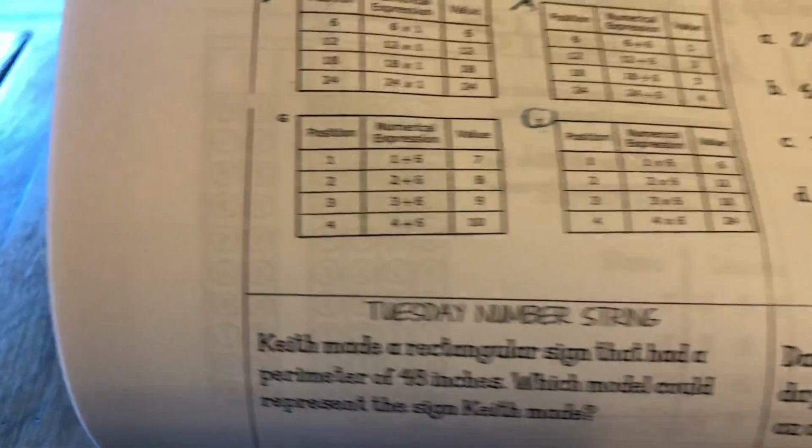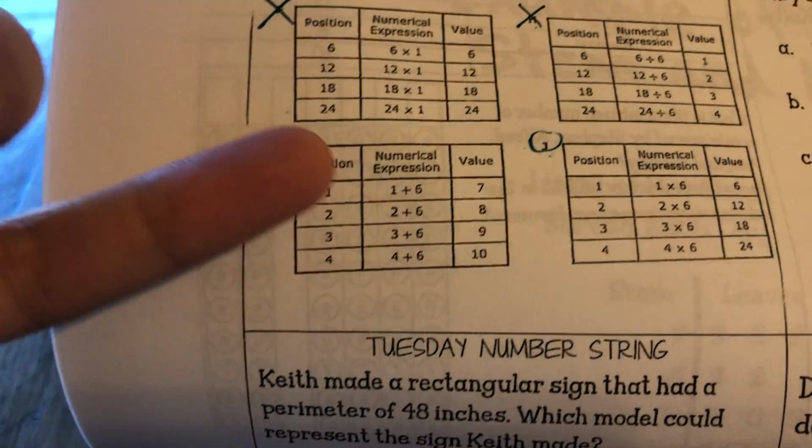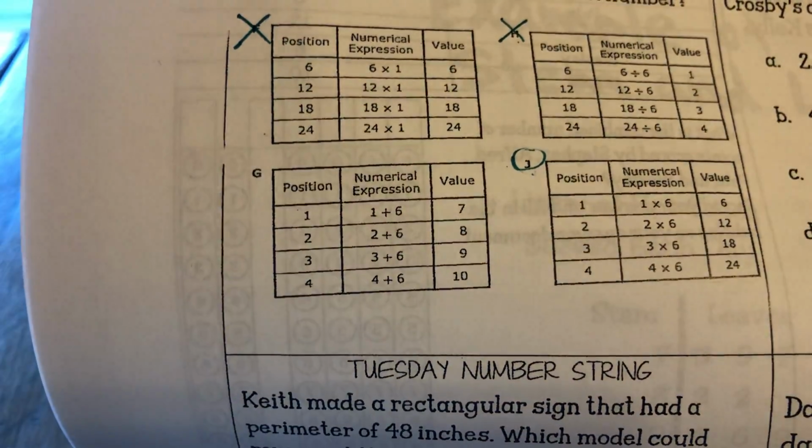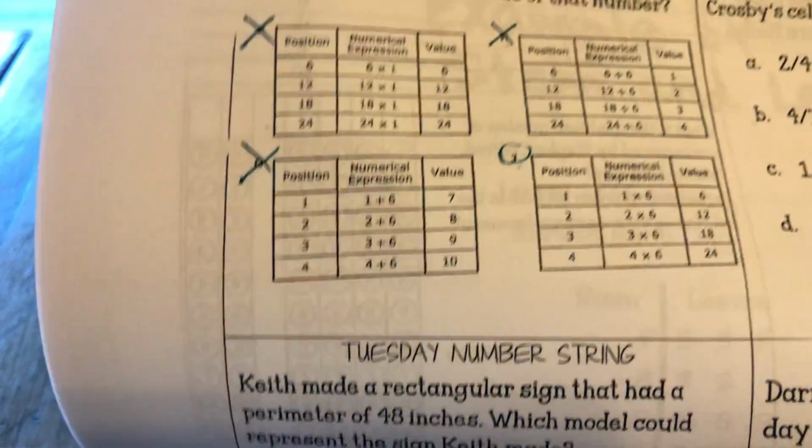If I look over here, my values don't even match up. This cannot be the answer. J is our answer.